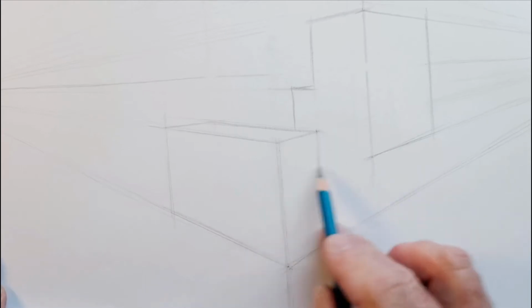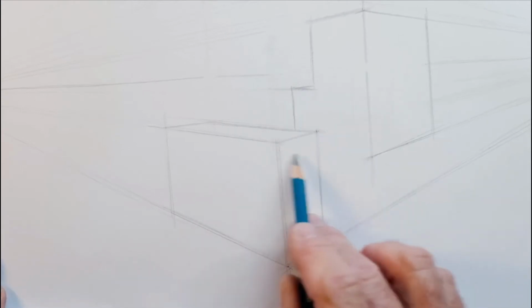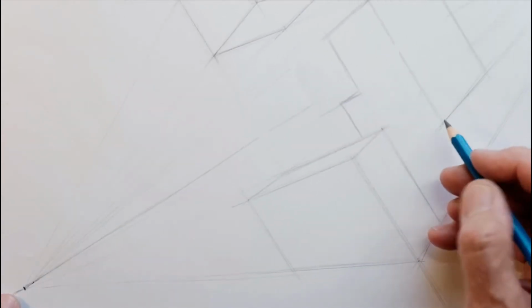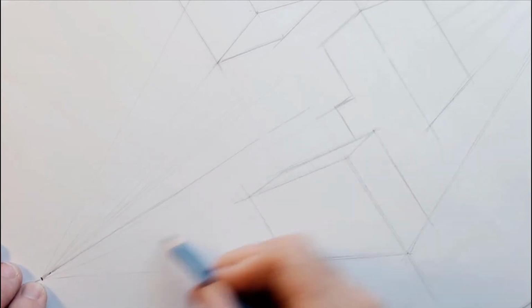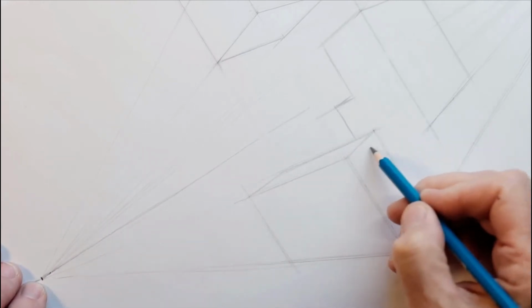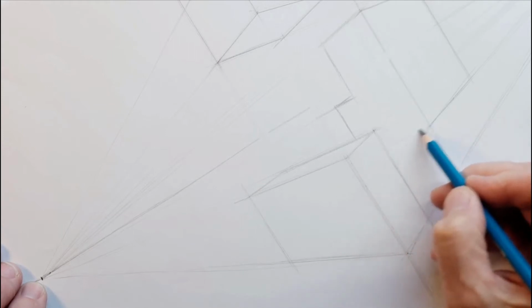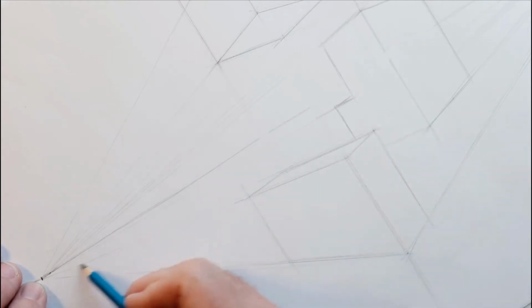Now this is a bit tricky. I have to join this line up with this line, so I simply follow it towards this vanishing point. Okay, but I obviously don't draw it all the way through here. So I'm looking for an angle about there.